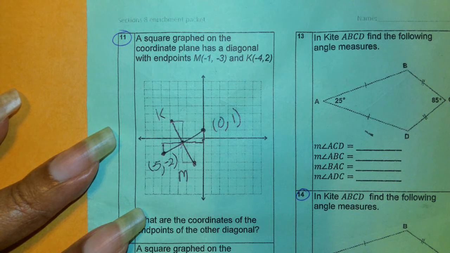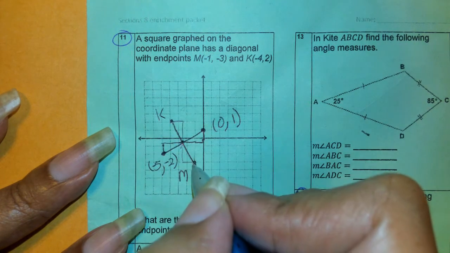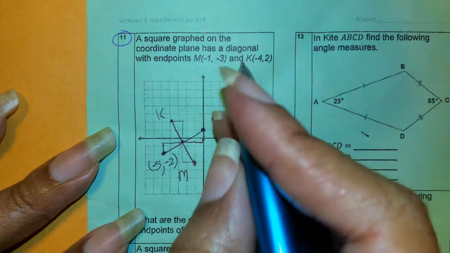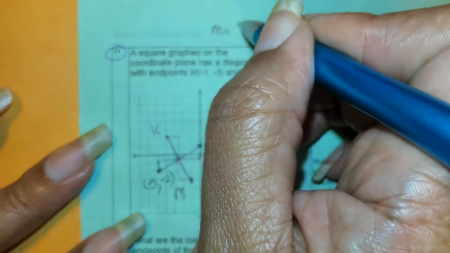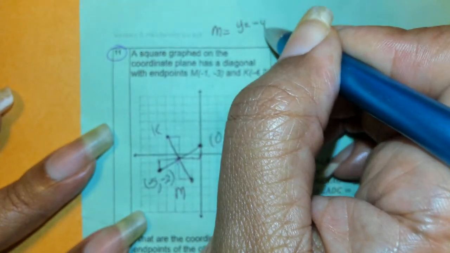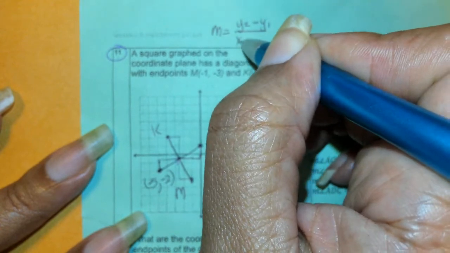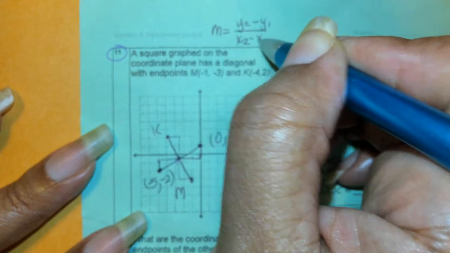Okay, so remember, when we do this on the test, you're going to do the Km. You're going to find the slope for that. So remember your slope formula for this one. The slope formula is M equals Y sub 2 minus Y sub 1 over X sub 2 minus X sub 1.